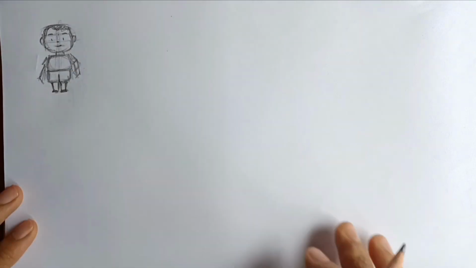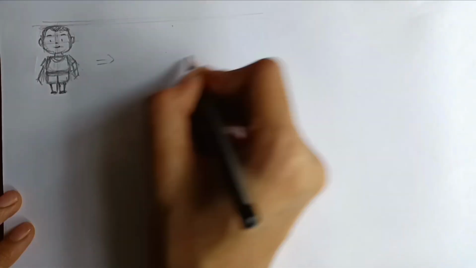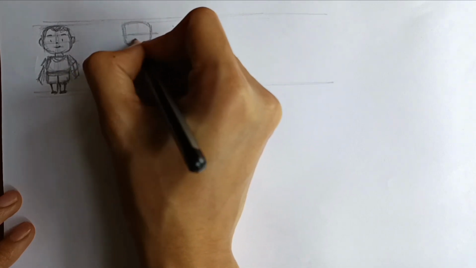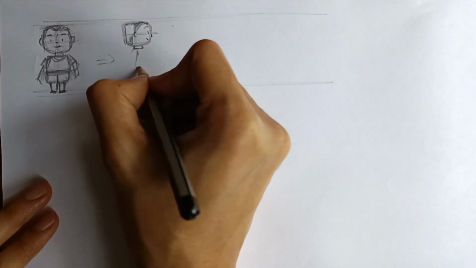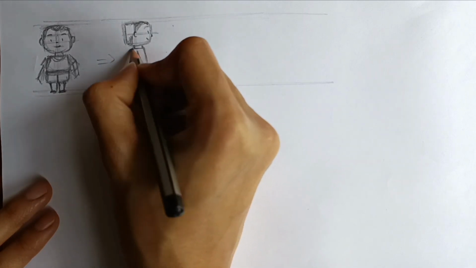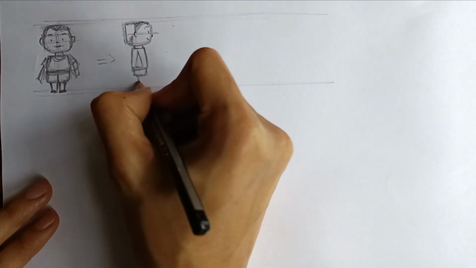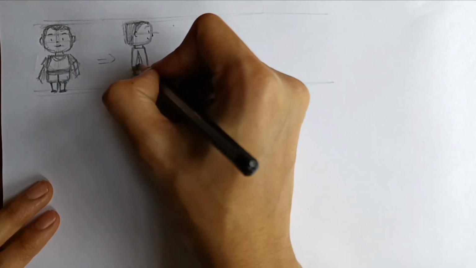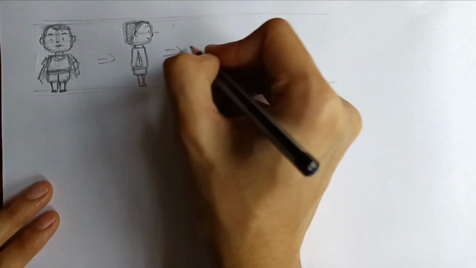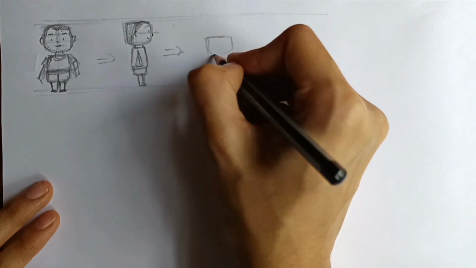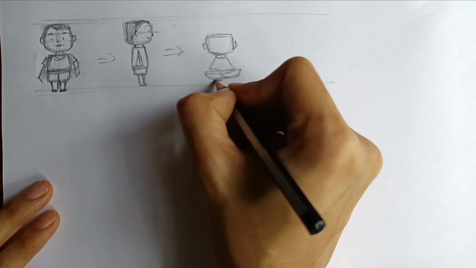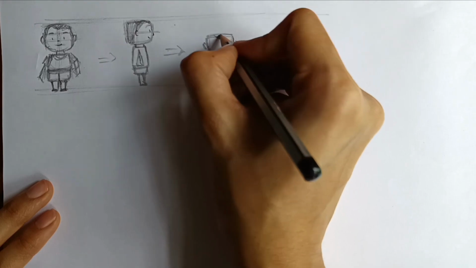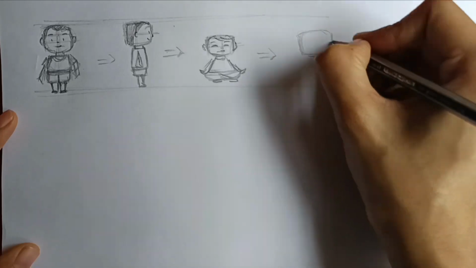So we'll be drawing some body postures as well to better understand how our character looks from different angles. I'll also be drawing a few rough expressions for now.